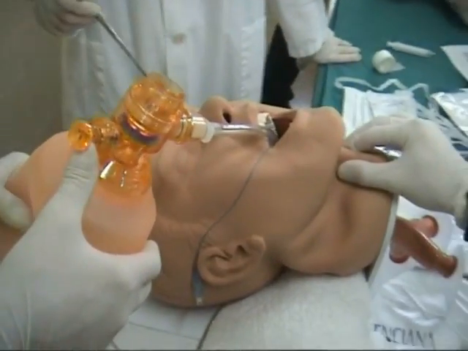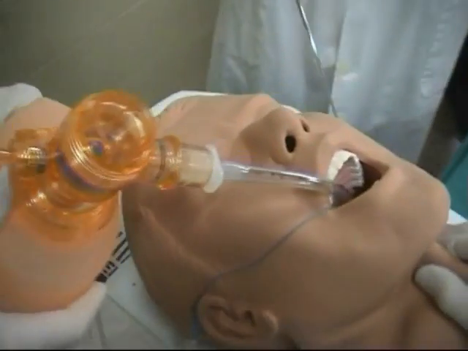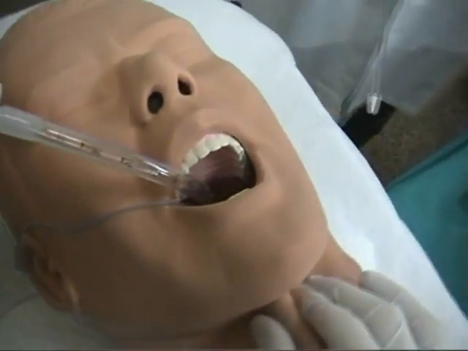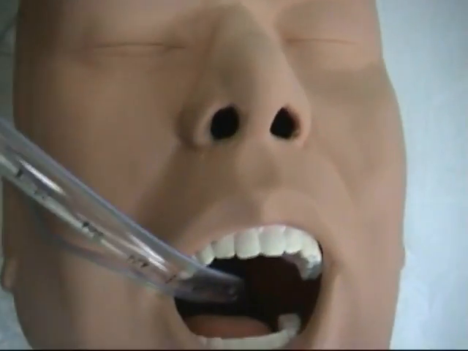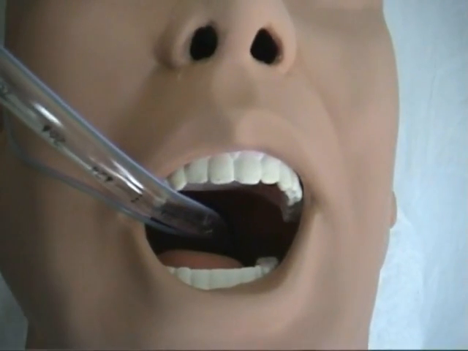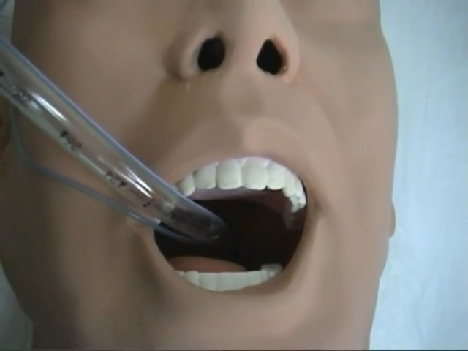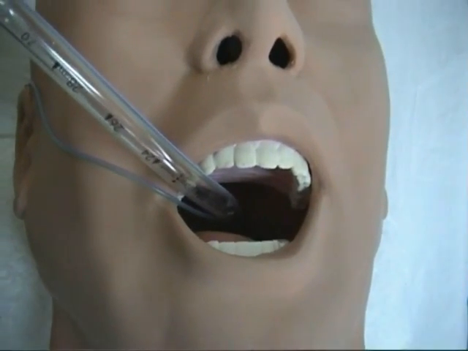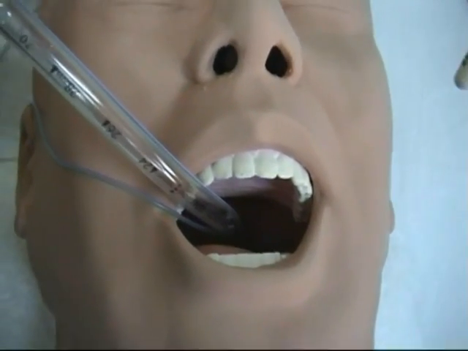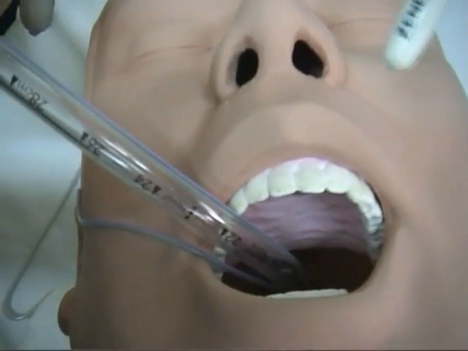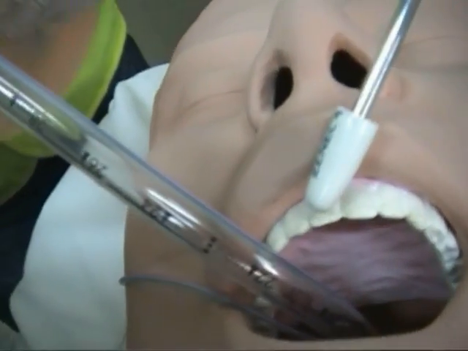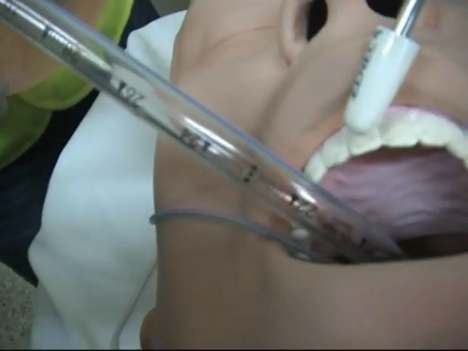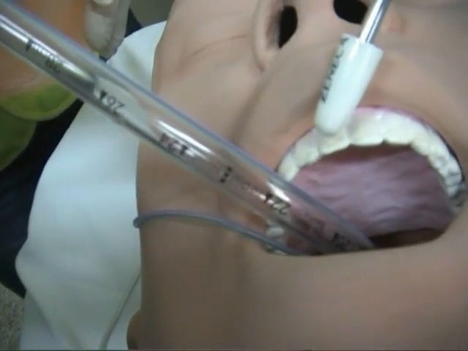The following step is to confirm the position of the endotracheal tube. The position of the endotracheal tube should be assessed by auscultation. The end of the endotracheal tube should lie in the mid-trachea 3 to 7 centimeters above the carina. A good rule could be 22 centimeters at the teeth for the average size adult.